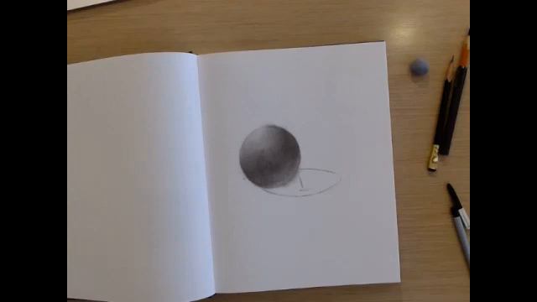I would use the fine charcoal first, just because it'll be a little bit lighter. This will go straight to the dark. If you go over the charcoal, it might not stick as much on the ground.